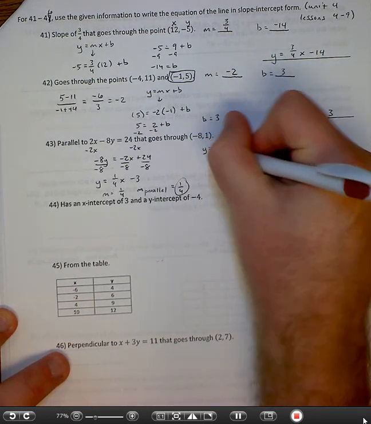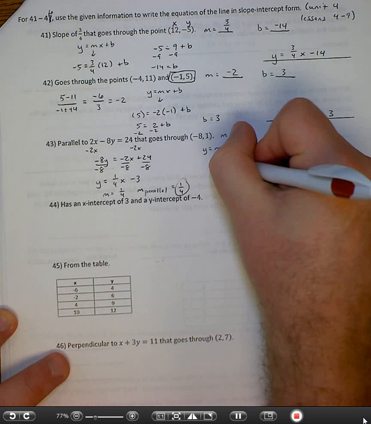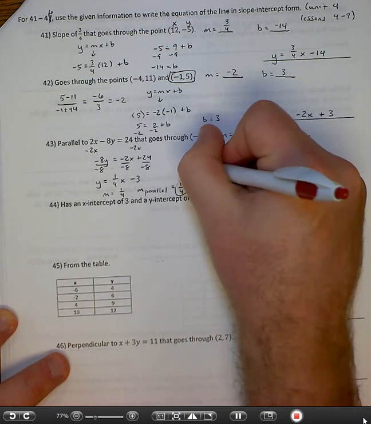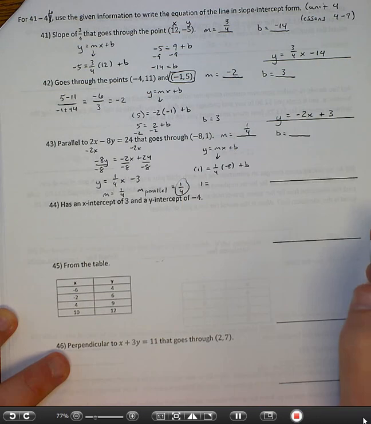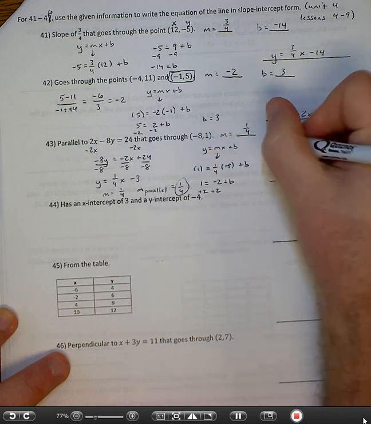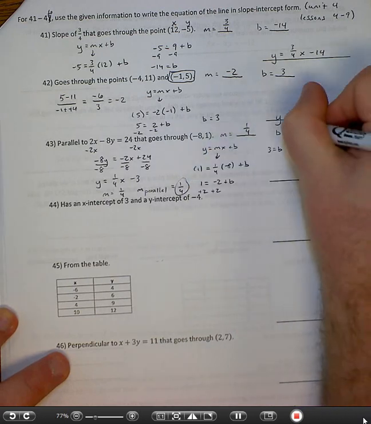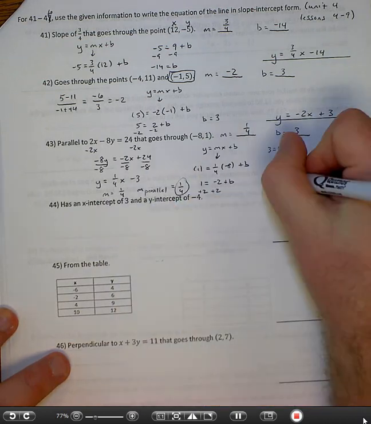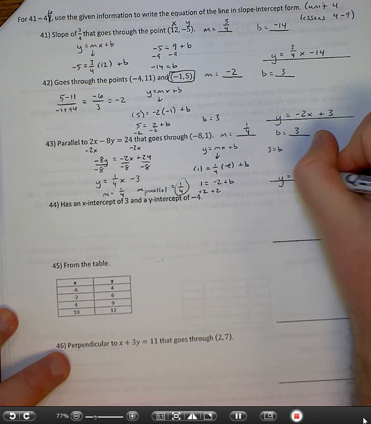Slope is 1/4. x is negative 8 plus b, and y is 1. So 1 equals 1/4 times negative 8. Negative 8 divided by 4 is negative 2. Plus b, I'm going to add 2. I get 3 equals b. Positive 3, not negative 3. So my equation is y equals 1/4 x plus 3.